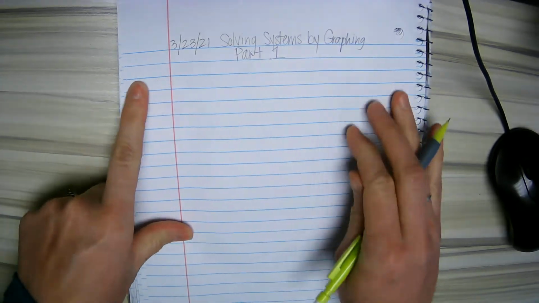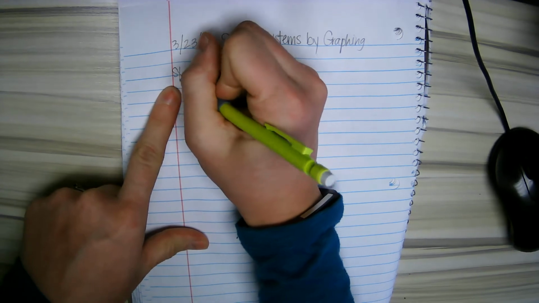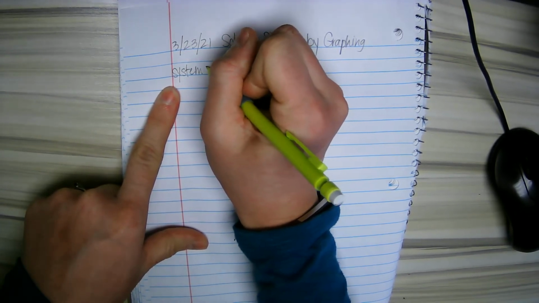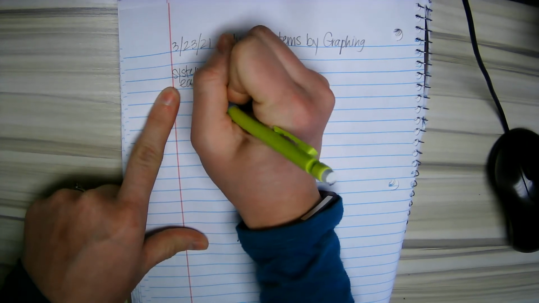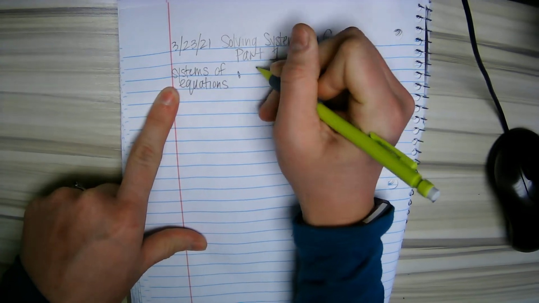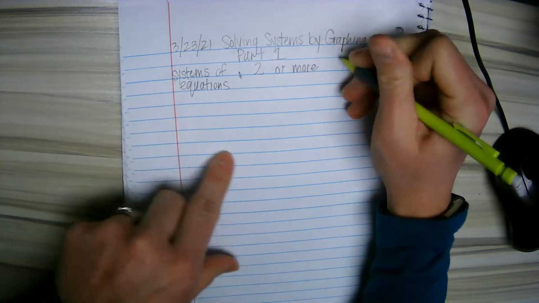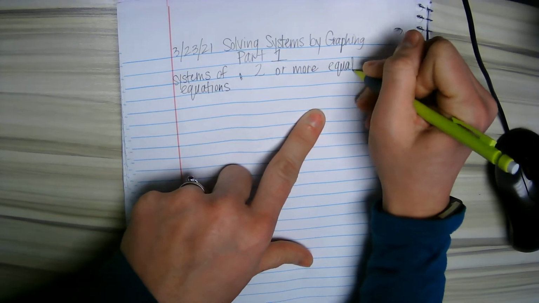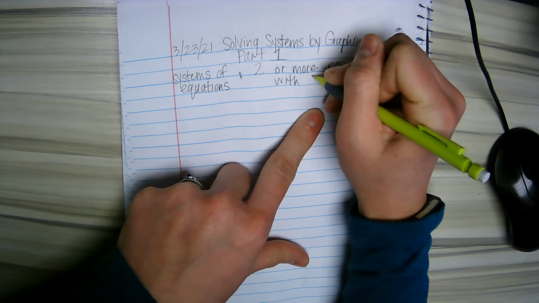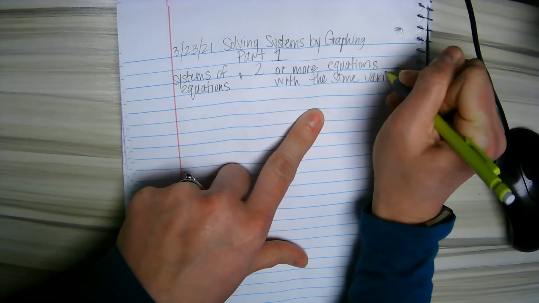We are going to be solving systems by graphing today. So remember, a system, or systems of equations, is where two or more equations with the same variables.